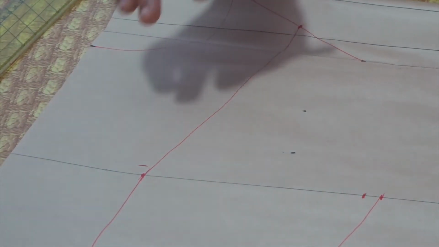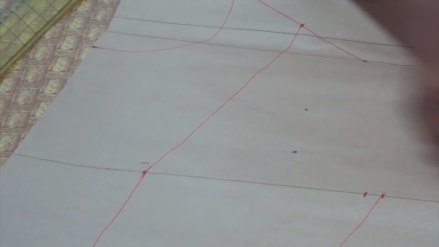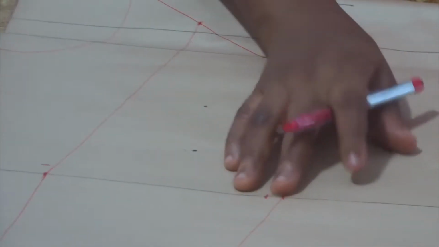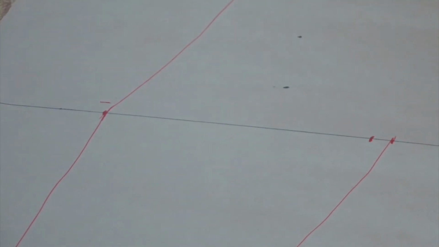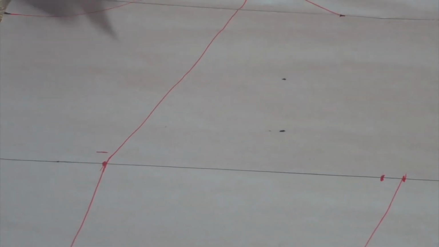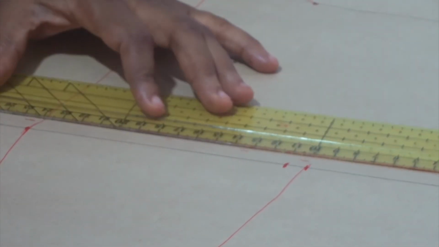Now, it all depends on your measurement. Even though the chest line is around this area, some people may have their bust points coming to around here. You are still on the line. So the chest point here is actually here.